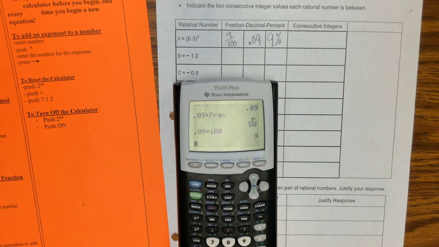Now, let's talk about what consecutive integers are. Number one, who can define what an integer is? Caleb? They're usually negative. Good try, but no. That's the other piece, but no. So let me define it for you.